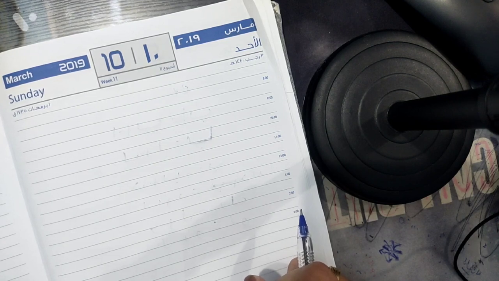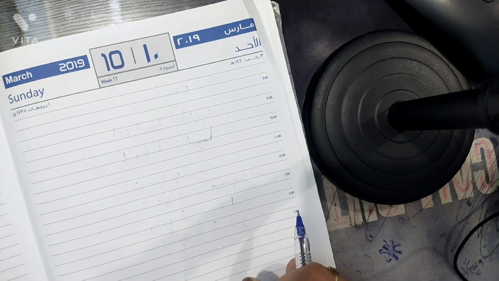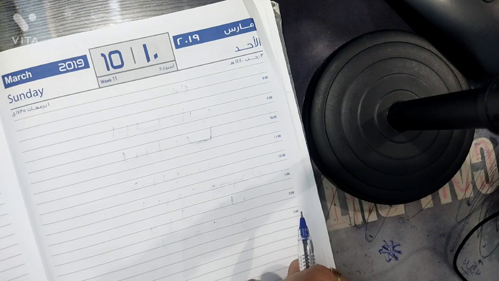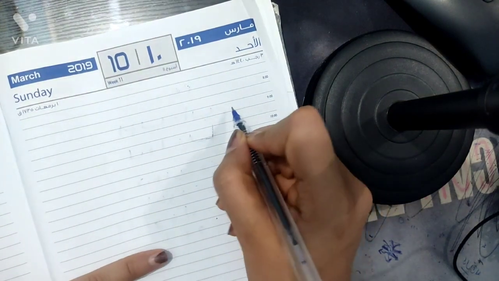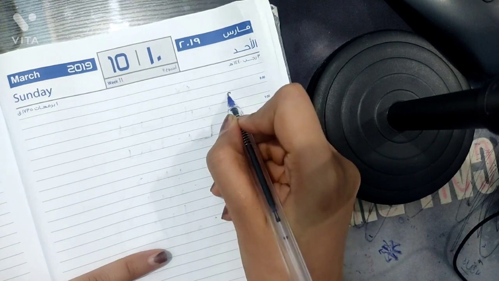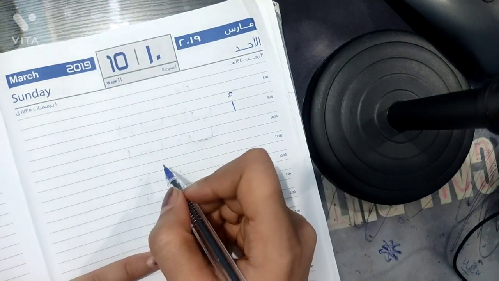We said, if you remember, that there are 6 letters that are separated. We call them the naughty letters or selfish because they don't like to play with other letters. The first one is Alif. Is that right?